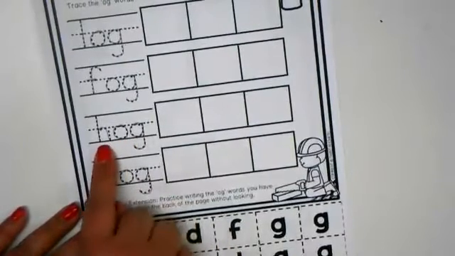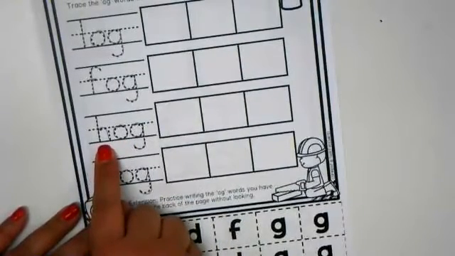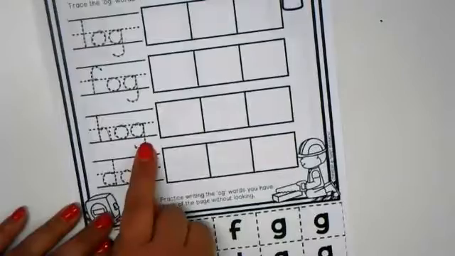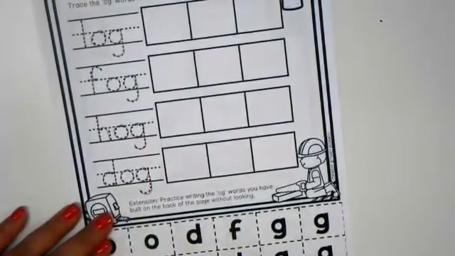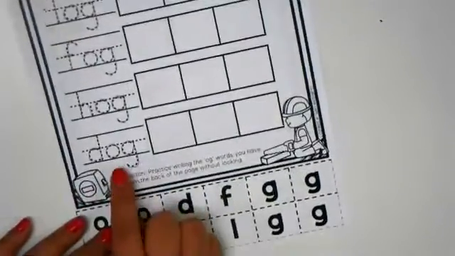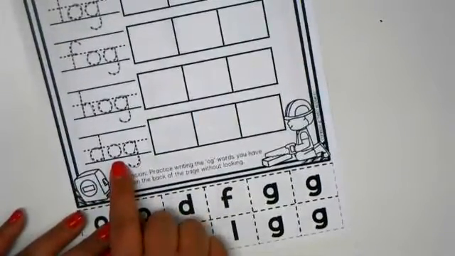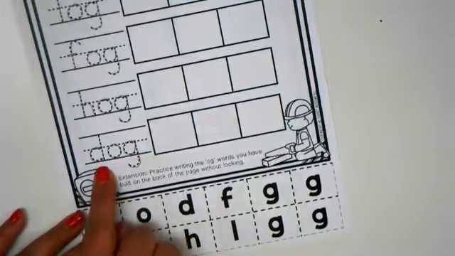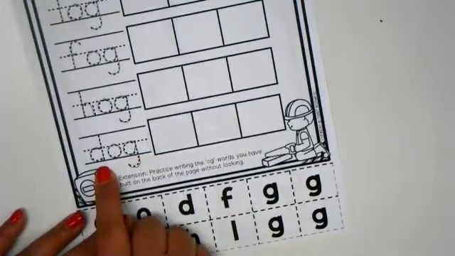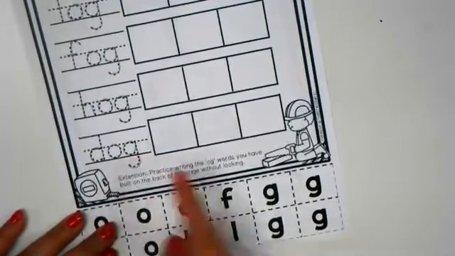Og, and then we have an H in the front. H says h, og, hog. So a hog is another name for a pig. Okay, so that's hog. Here's the next word. OG says og. D at the front says d, so og, dog, okay?